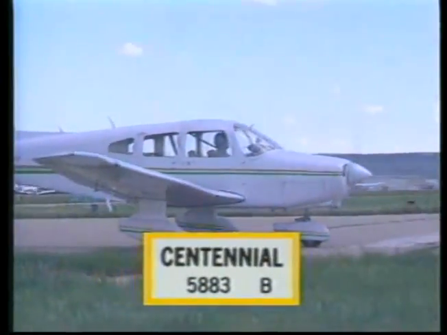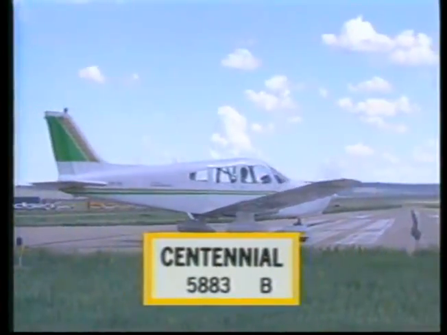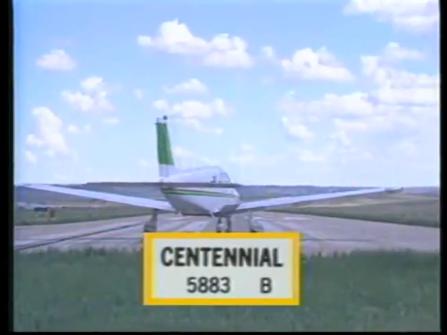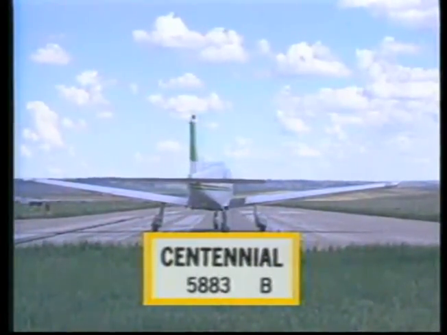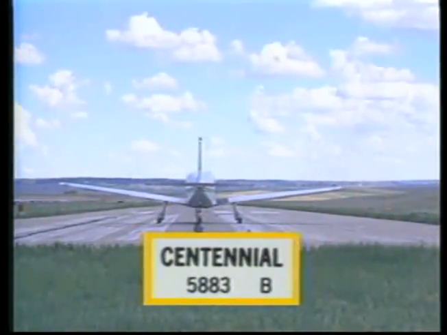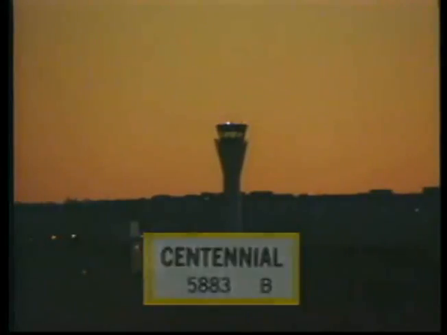The elevation of Centennial is 5,883 feet. This is useful for determining such things as the traffic pattern altitude, the upper dimension of the Class D airspace, and the accuracy of your altimeter. The letter B indicates that Centennial has a rotating beacon. This information can be very helpful when trying to locate the airport at night.